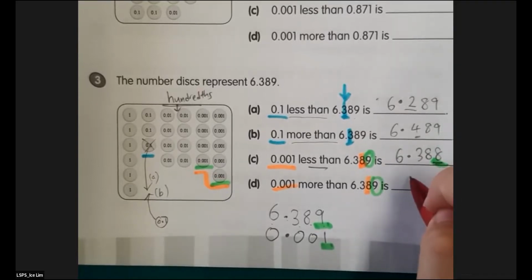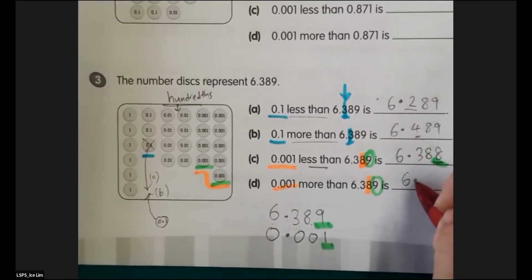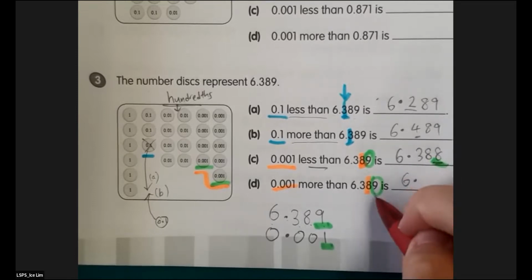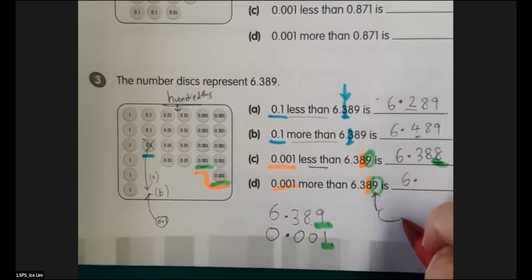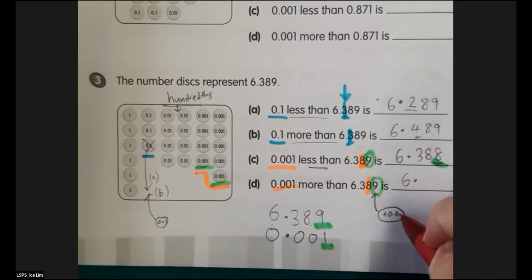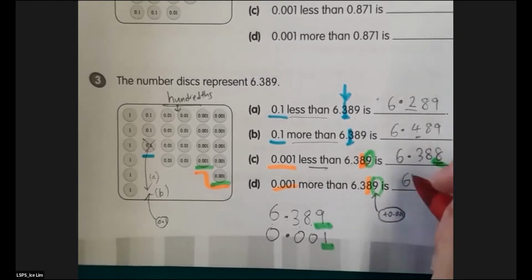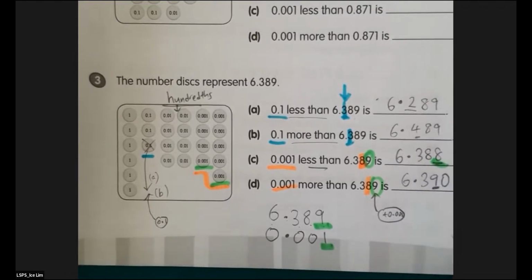And then for this, even though it's a thousandths place, if I add 0.001 to it, I actually have to do regrouping. And it becomes the hundredths place.